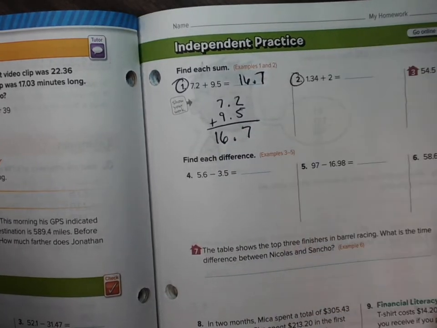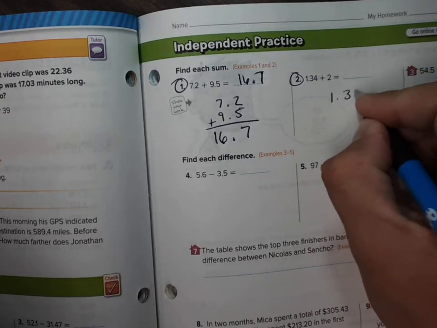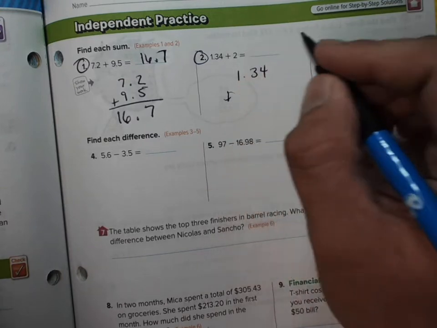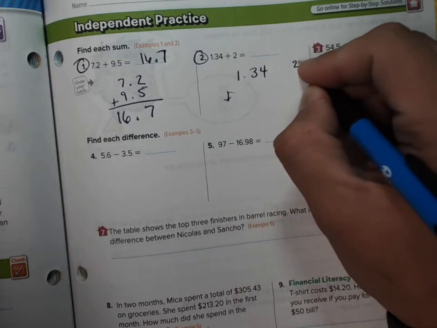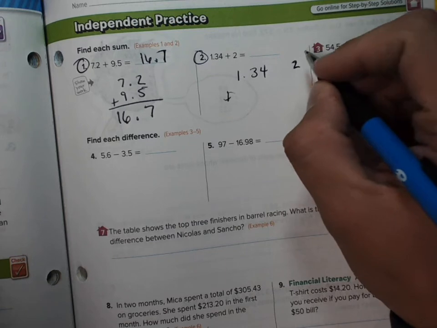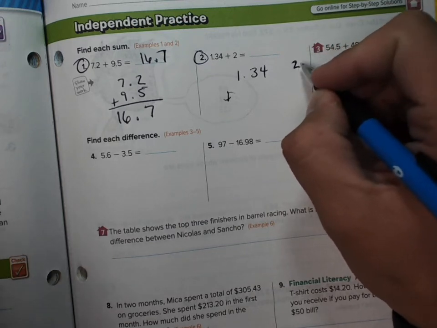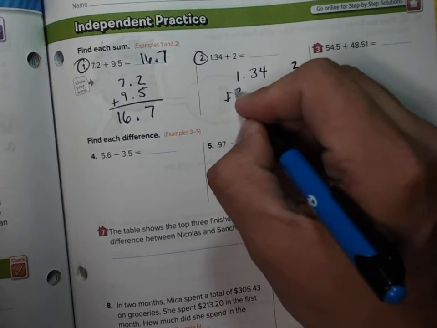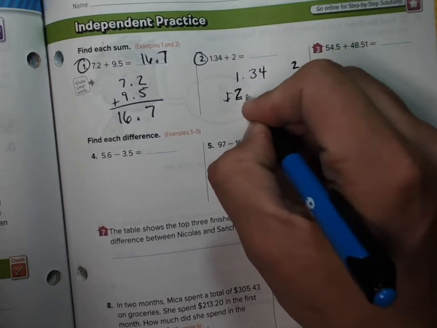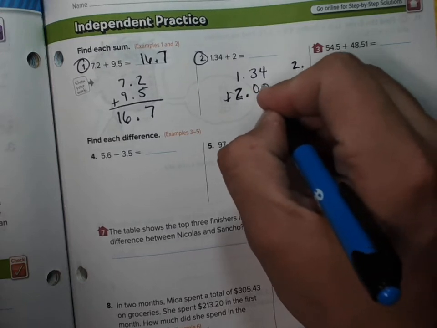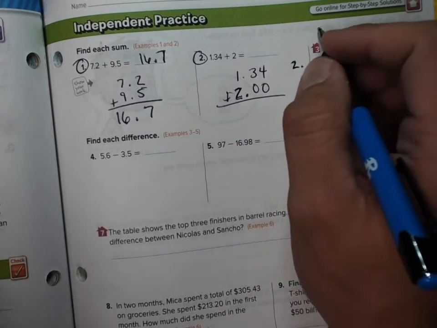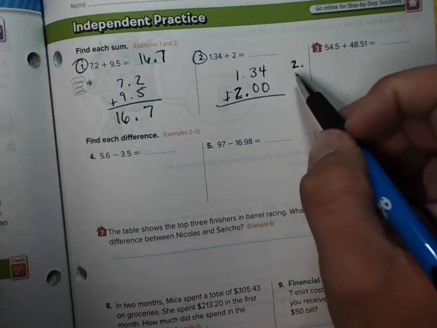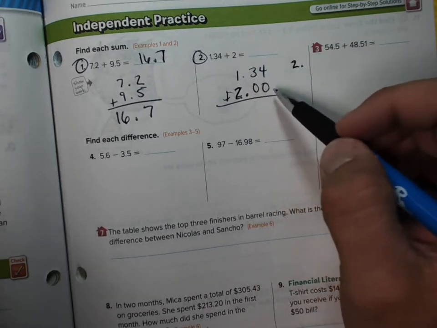Alright, now number 2. Okay, we have 1.34, 1 and 34 hundredths, plus 2. Okay, the problem here is this 2 doesn't have a decimal, but when it doesn't have a decimal, that means it's a whole number. So this whole number has a decimal after it. So in reality, it goes right here in front of that decimal there. So then you can put a decimal and then just put zeros there to line up every number. So when you have a whole number like this, go ahead and just add them up.